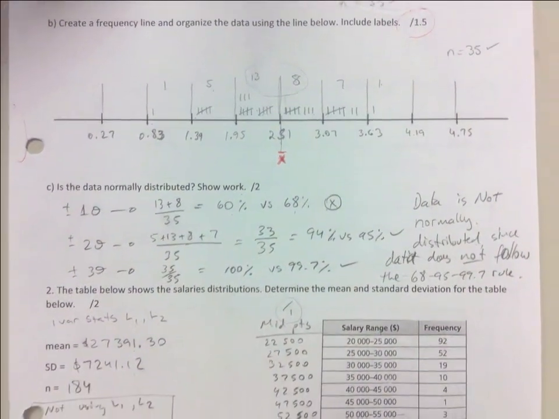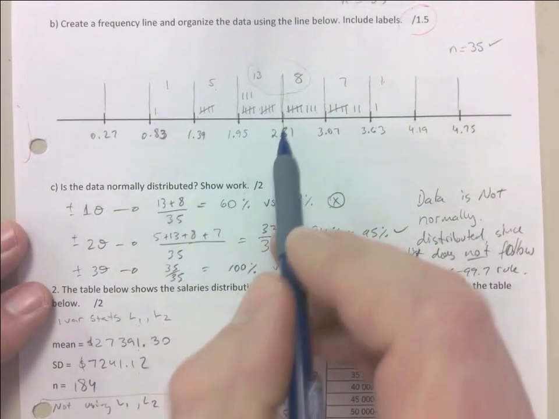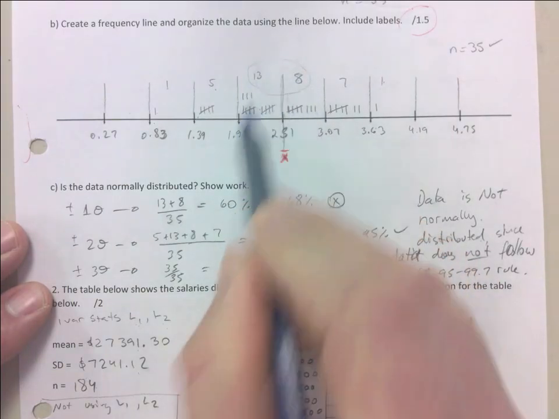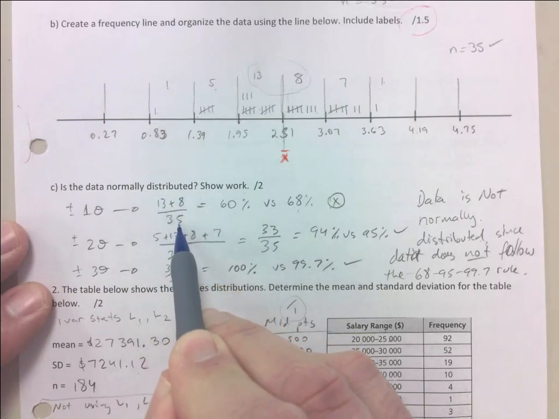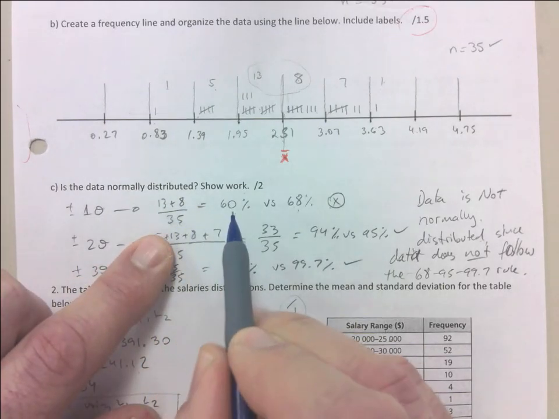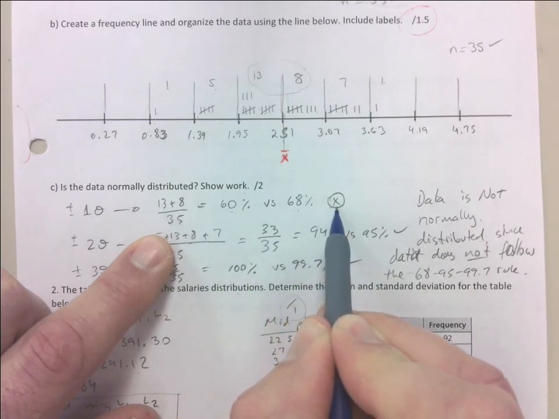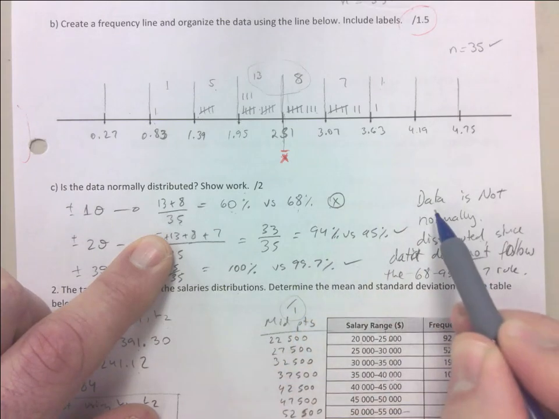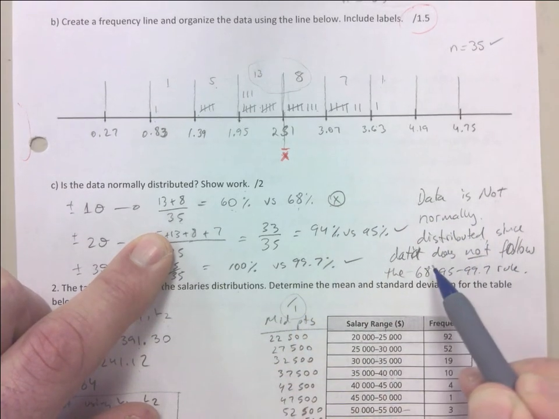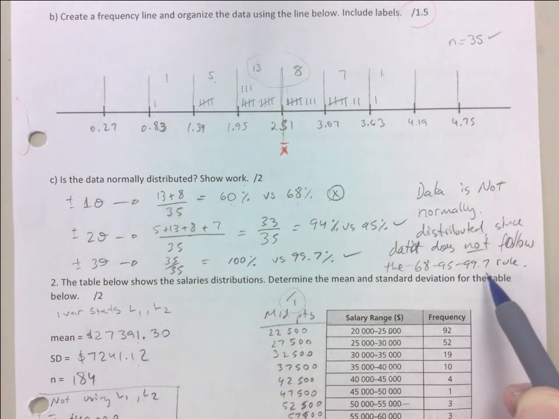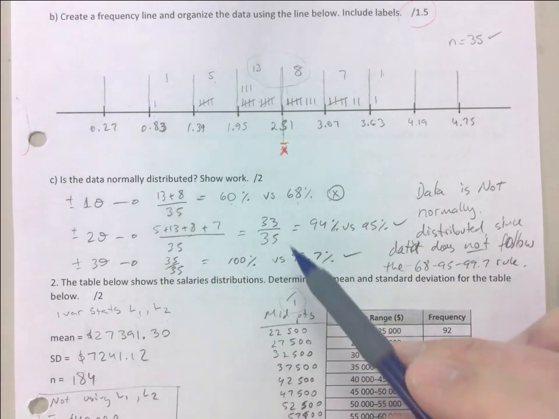Then I ask, is the data normally distributed? So if you go within 1 standard deviation, that would be 13 and 8 out of the 35, right? It ends up being 60%. So technically you can stop there and say the data is not normally distributed, since it does not follow the 68, 95, 99.7 rule.